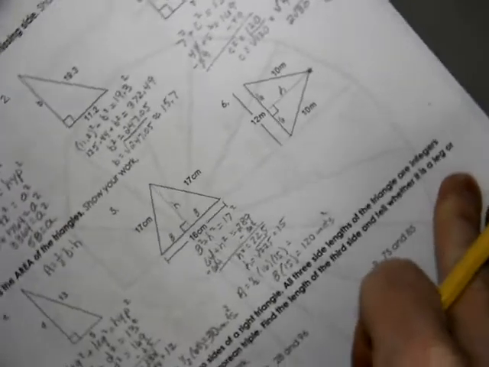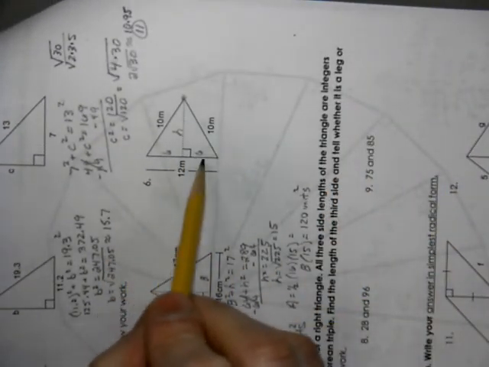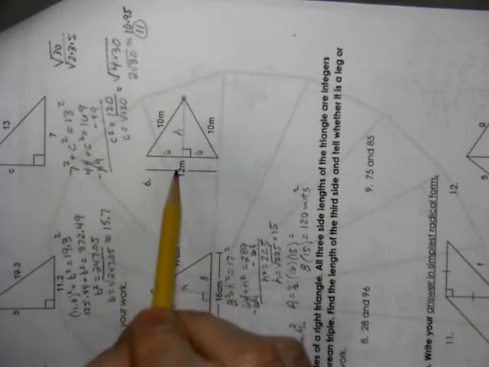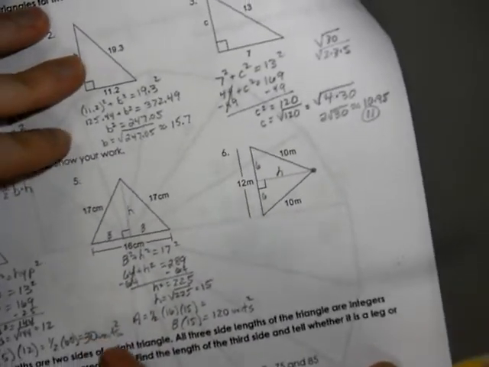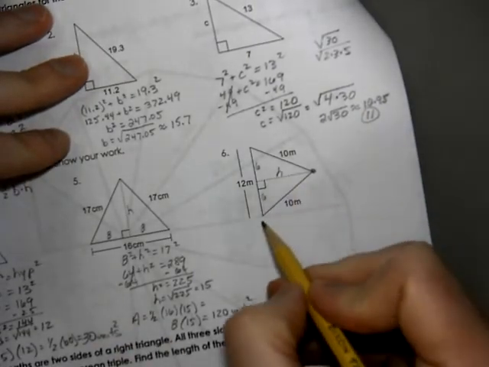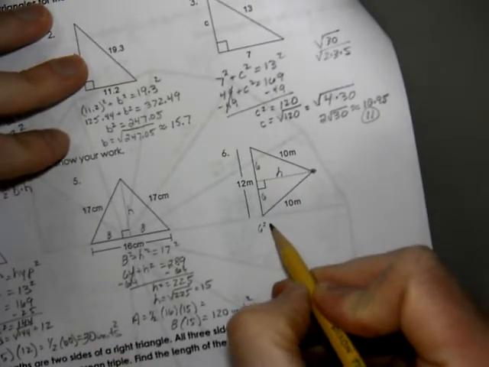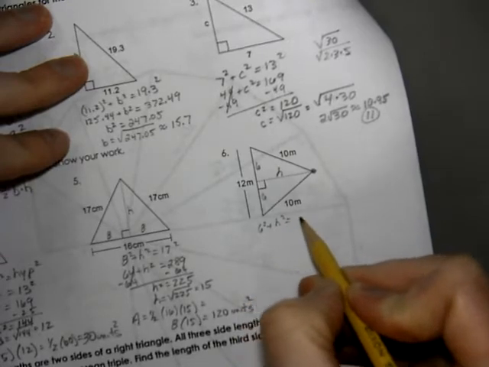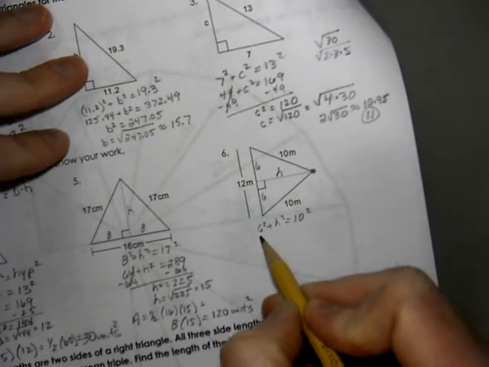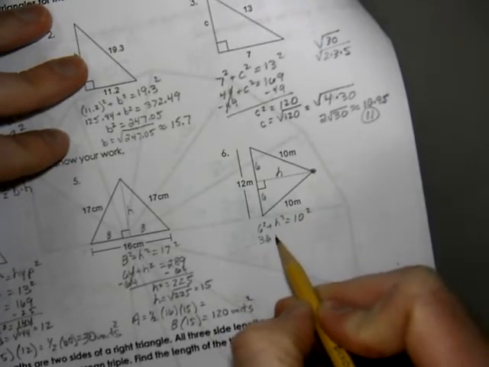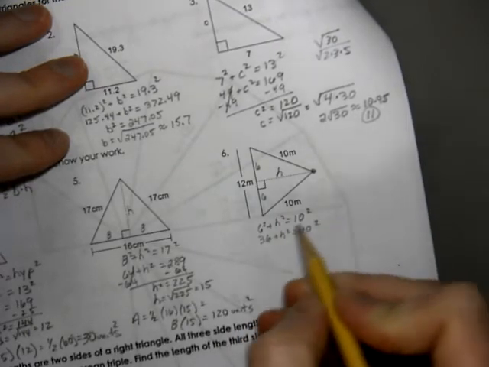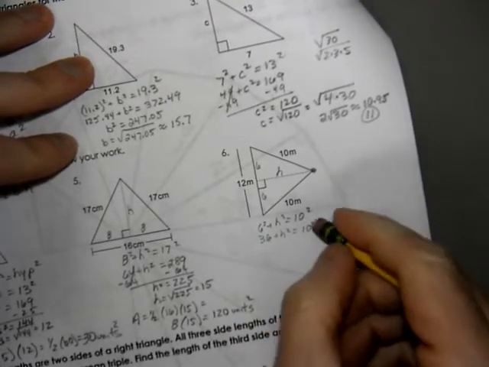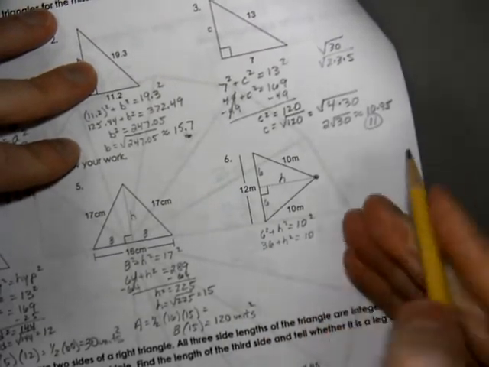If we turn it sideways, you might really see how it could be considered the height. If this is your base, that would be your height. So we say 6 squared plus h squared equals 10 squared. When we say 10 squared, we could write 100.